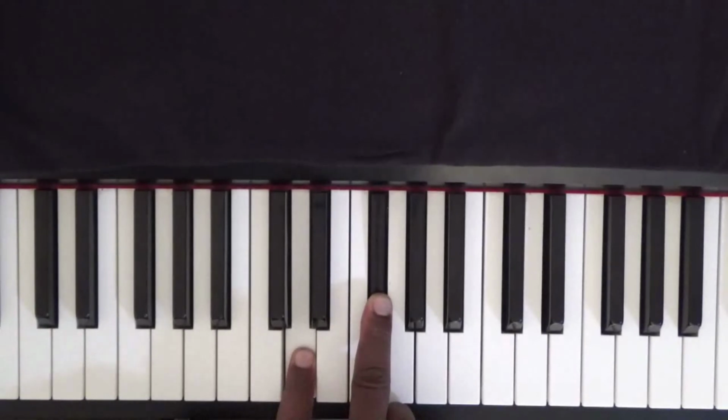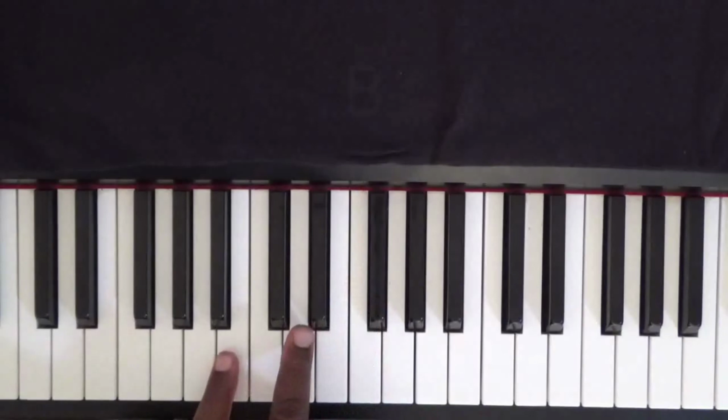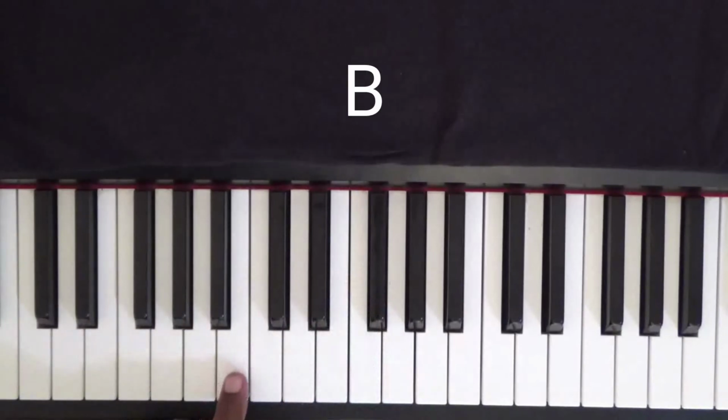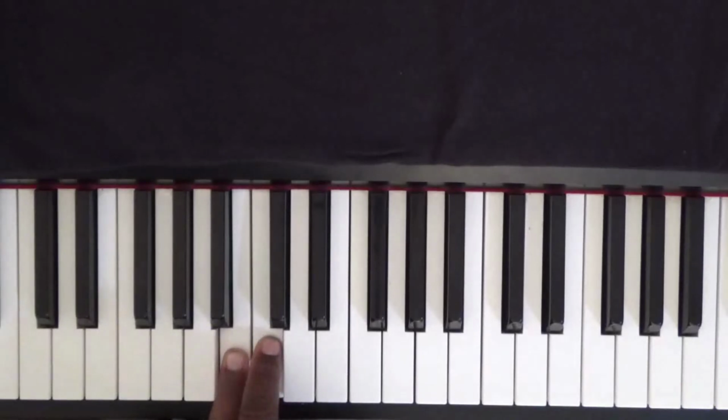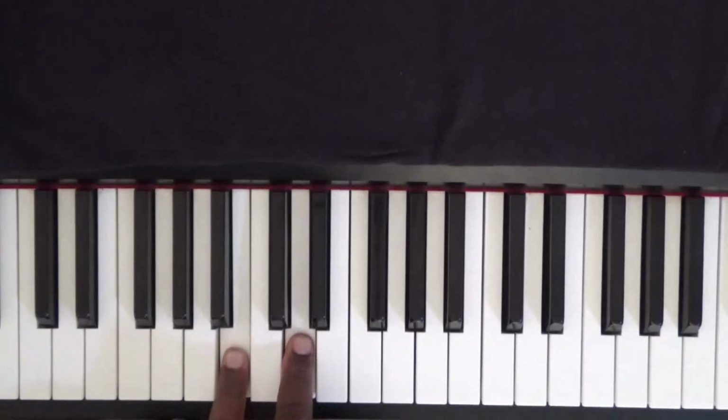Let's try one more. Let's try B major. B is 0, 0 half step, 1 half step, 2 half step, 3 half step, 4 half step.